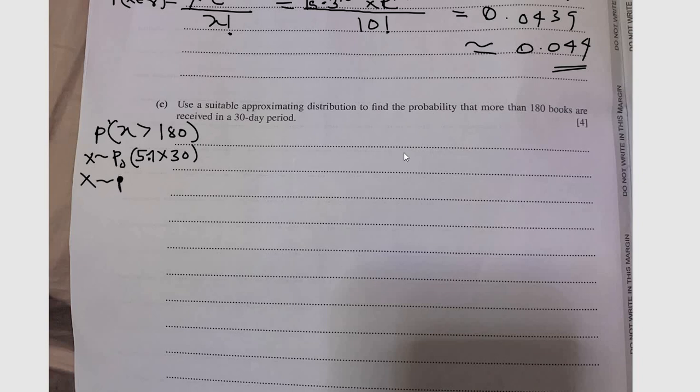In this case, the Poisson mean is 153. This is significantly greater than 15, so we are going to use approximation.